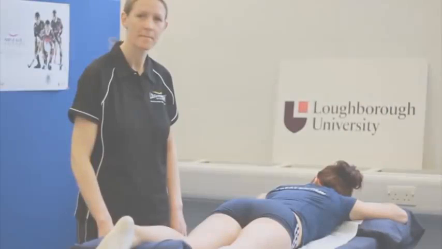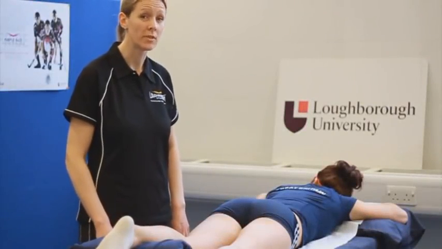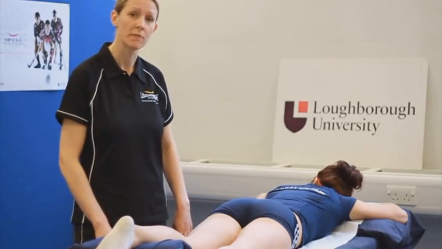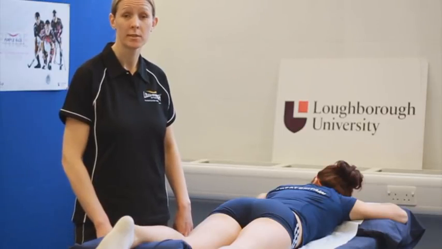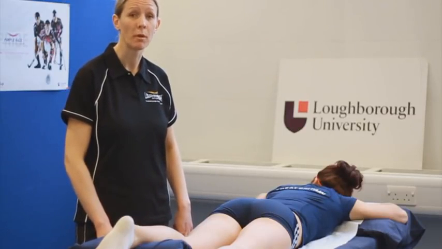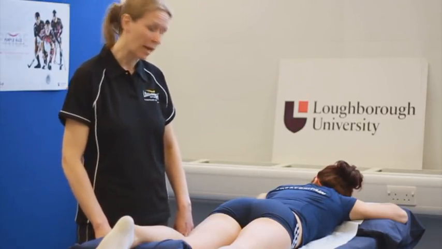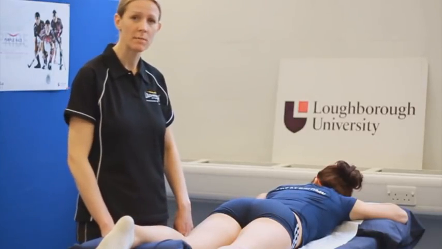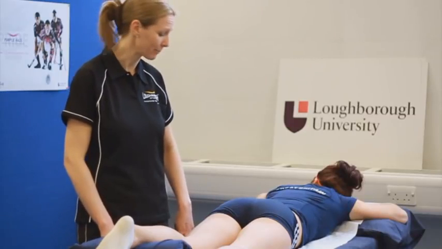Today I'm going to be showing you how to assess and treat and manage hamstring injuries. Hamstring injuries are very common injuries that we see in the clinic and usually associated with sports that involve a lot of sprinting and running, so hockey, rugby, football and track and field. The athlete normally complains of a sudden sharp pain at the back of the thigh that usually means they have to stop the activity immediately.